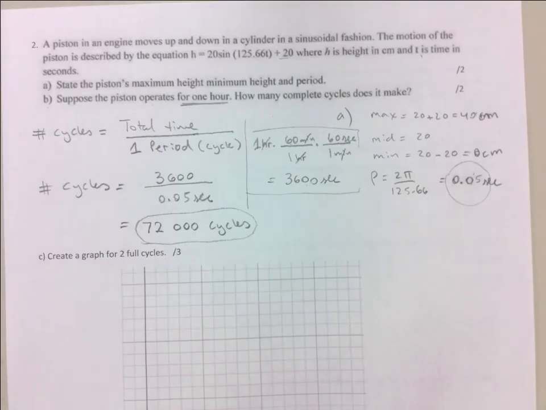72,000 ups and downs. How's that? Like 1 up and down is 1 cycle. Another up and down, right? Sorry, up, down, up is 1 cycle, I should say. And so it does that 72,000 times.